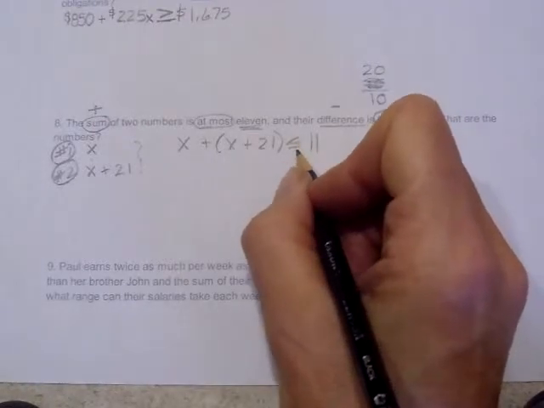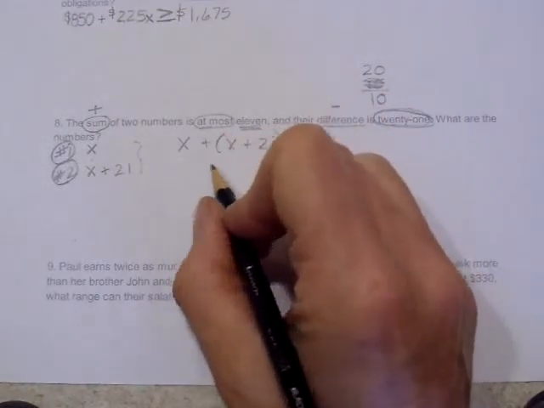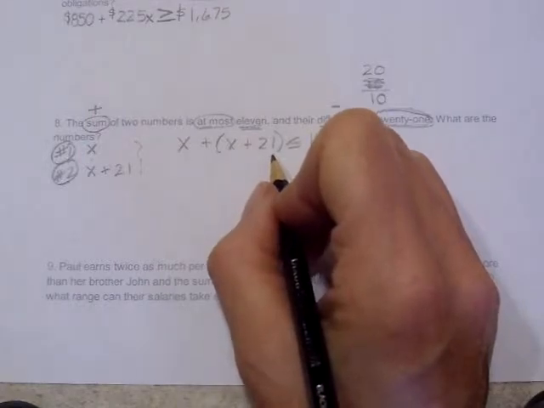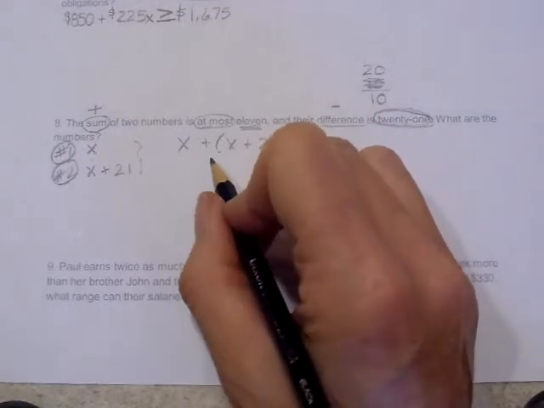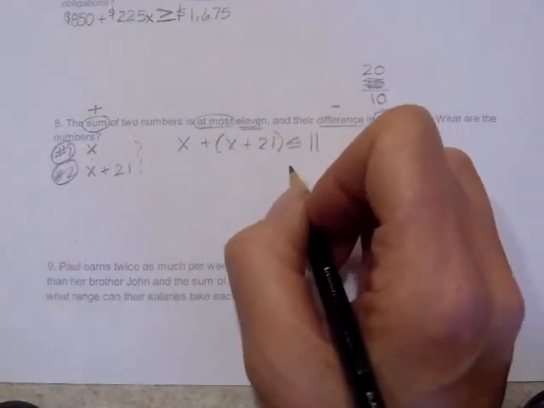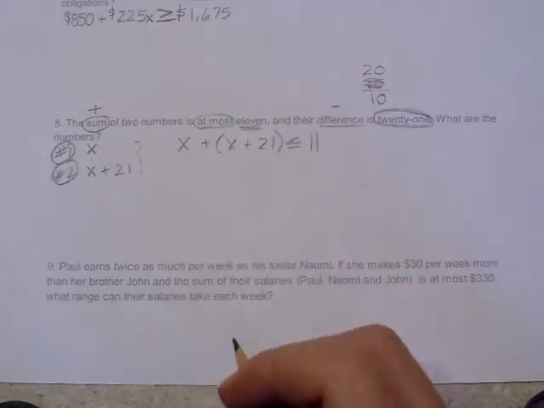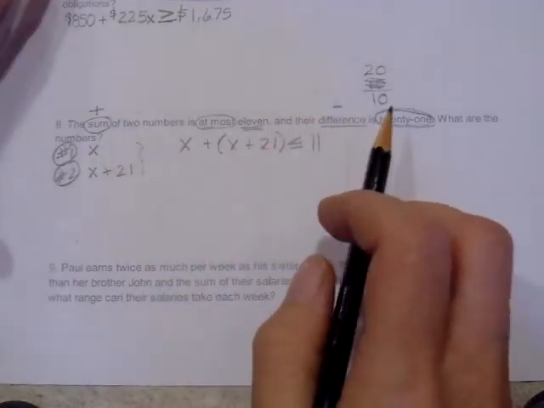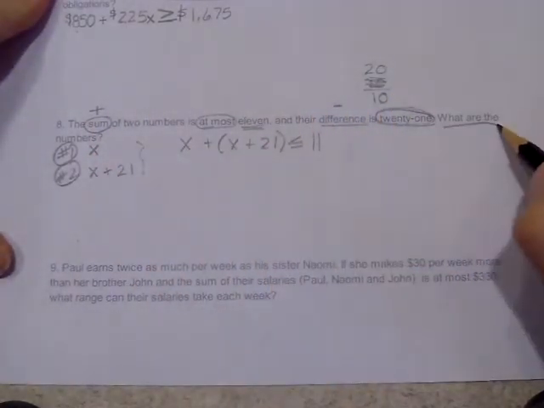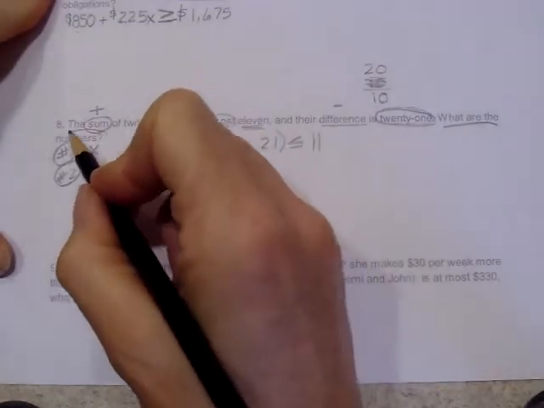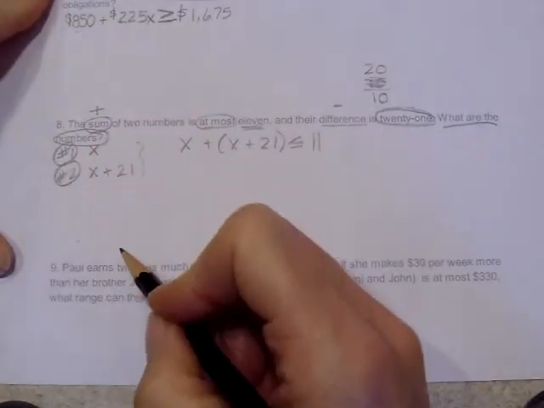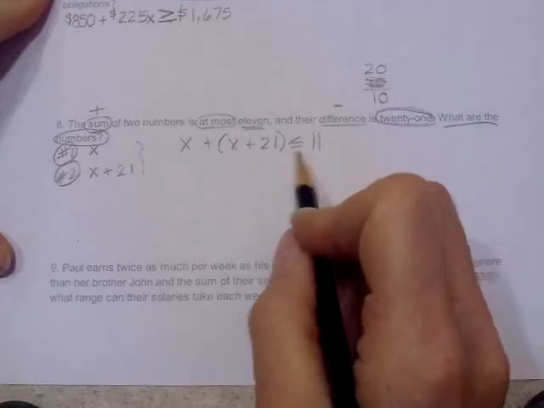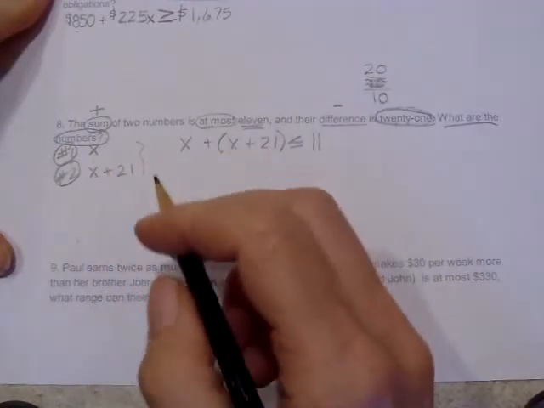So you have a less than or equal. This is at most 11, not more than 11. It's up to 11. And now, again, you can solve your equation for your x. And remember, you need to plug it back in here to give us your answer, because your question is what are the numbers, not just one number, both of them. So after you solve this, plug it in and tell me which two are your two numbers.